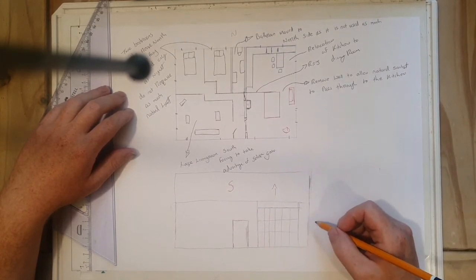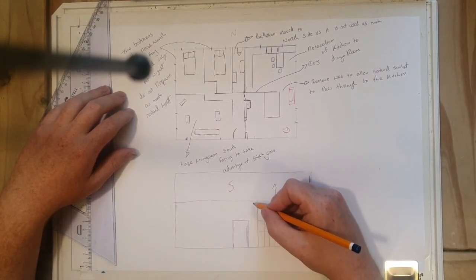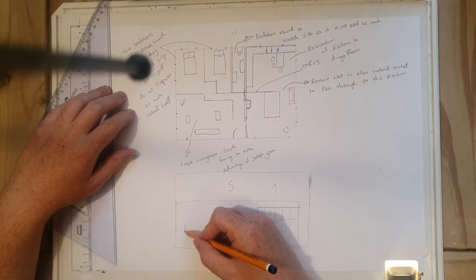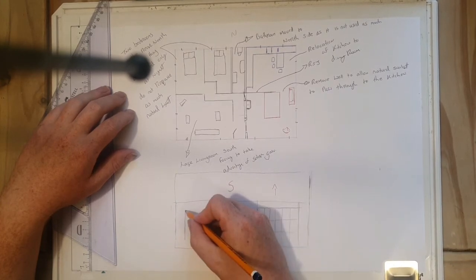Letting in light in there, and we can have two smaller ones here on the side.